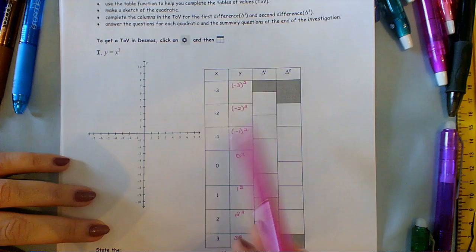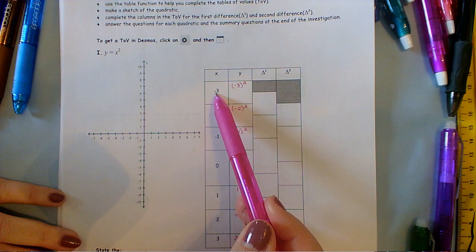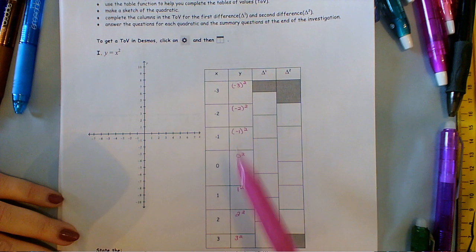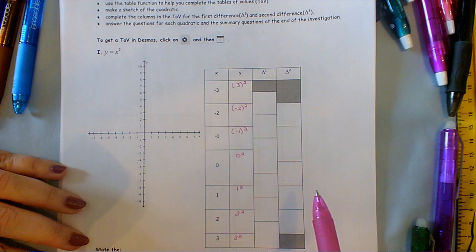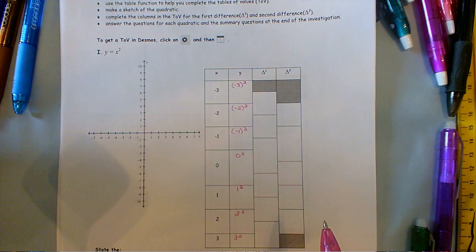So you see the x's are already filled in for us: -3, -2, -1, 0, 1, 2, 3. We don't even go sometimes as low as -3 and +3. Normally it's just -2, -1, 0, 1, 2. So we did a little bit extra here, so our table's a little bit longer than it would normally be, because 5 points is really all you need to get a pretty accurate graph.